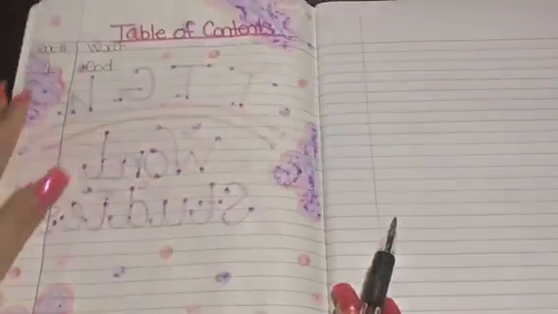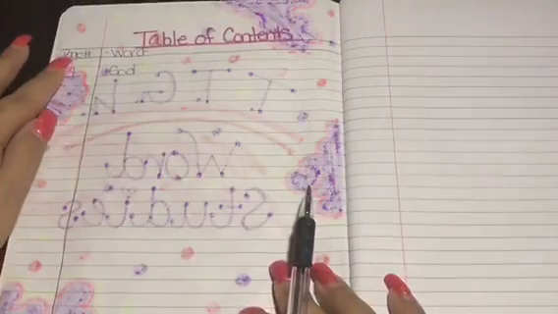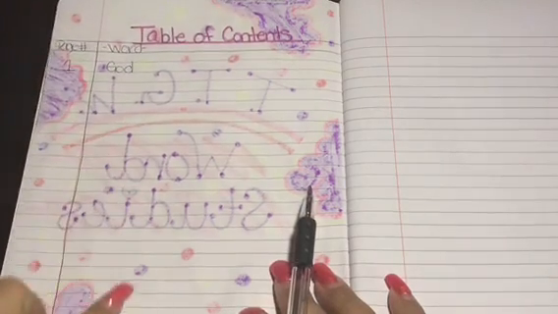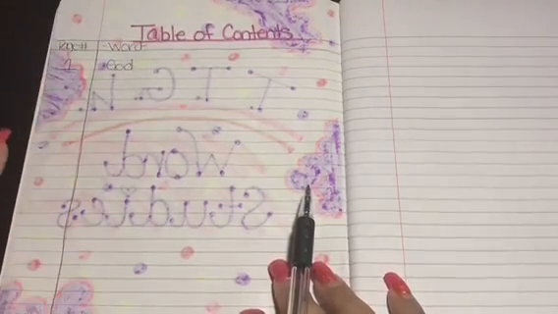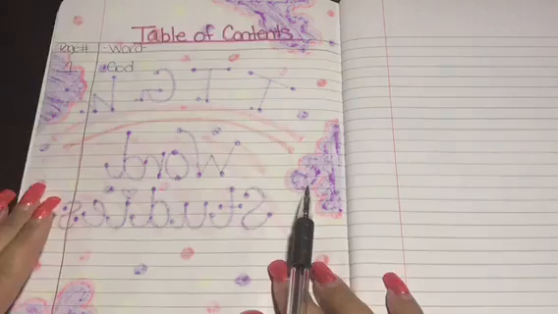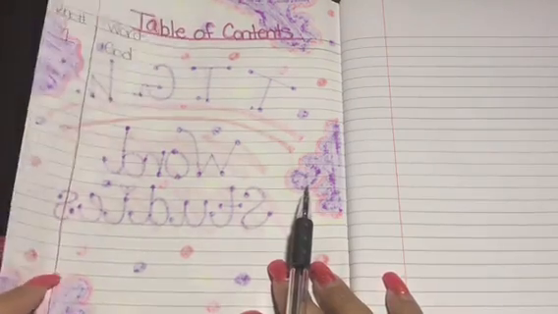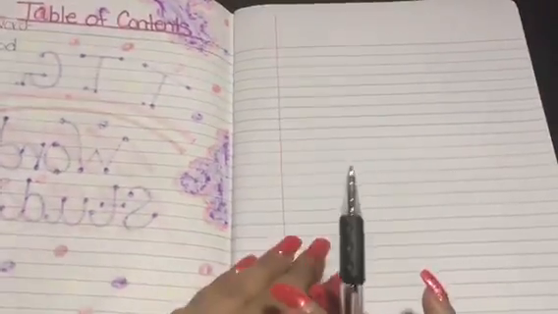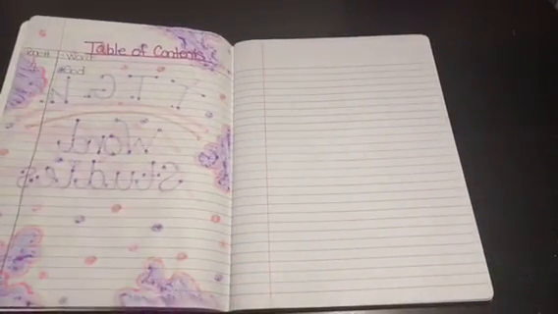creative. And then, of course, in the inside, I put a table of contents where it'll be the page number and the words that we're doing. I always do a table of contents if I'm using some kind of notebook or things like that, because I like to be able to go back if I want to add different things to my word studies or my verse mapping.